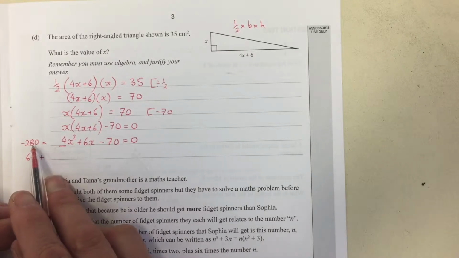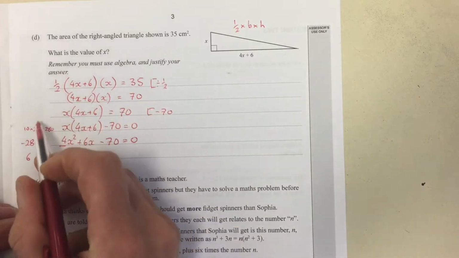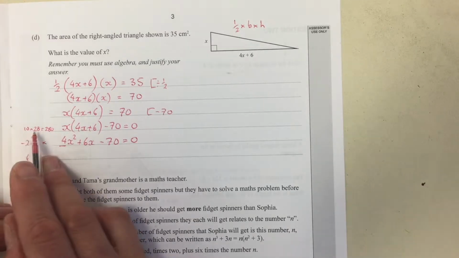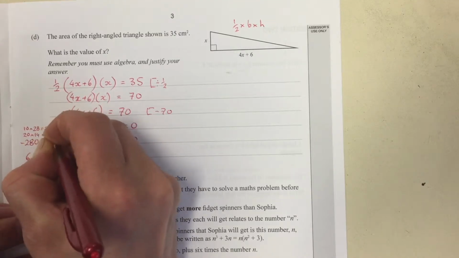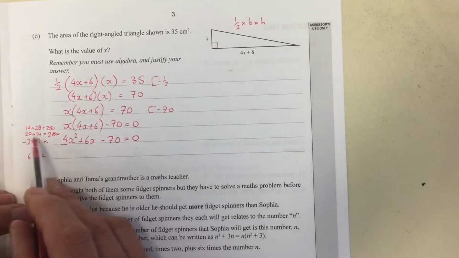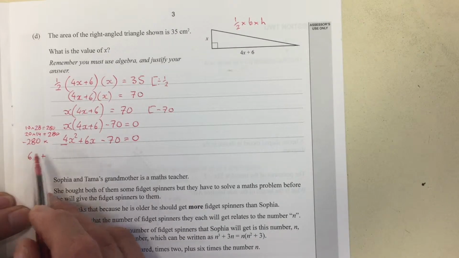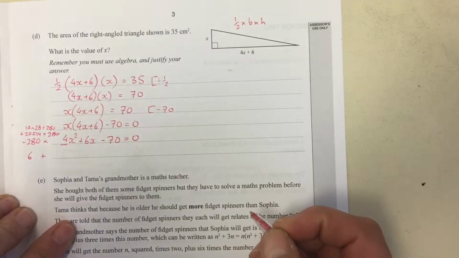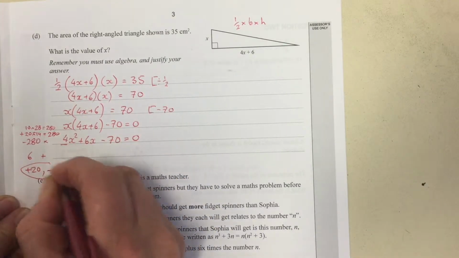Well, let's start with 10 and 28. 10 times 28 equals 280, but that's not going to work to get 6 because the difference there is 18. Okay, well, let's try doubling and halving. So I've got 20 times 14 equals 280. Oh, 20 and 14, they've got a difference of 6, so my two numbers are going to be 20 and 14. I need to make minus 280, but when they add, it's got to be positive. So it's plus 20 and minus 14. Okay, so plus 20 and minus 14, that's my two numbers.